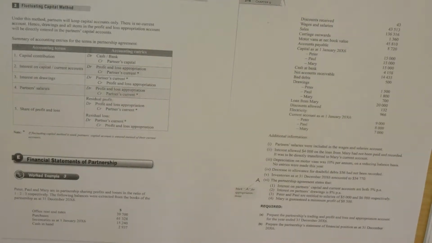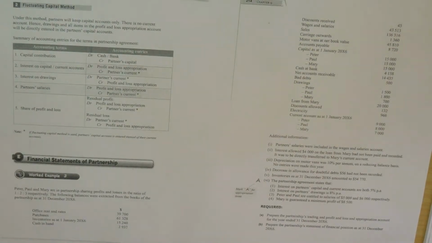Well, this is the Turbo Business BFS Financial Accounting Chapter 9 Partnership, the first section. We're now going to talk about work example 3, and in this work example 3 you're required to prepare the trading and profit and loss and appropriation account, and next to prepare the statement of financial position. For this work example 3, we have 3 partners: Peter, Paul and Mary, and they share the profit in the ratio of 1 to 2 to 3.